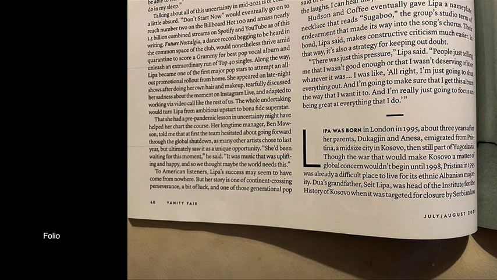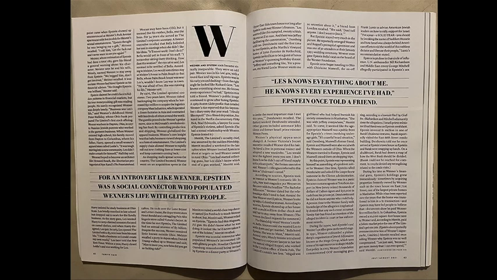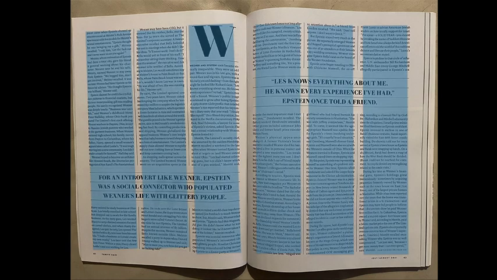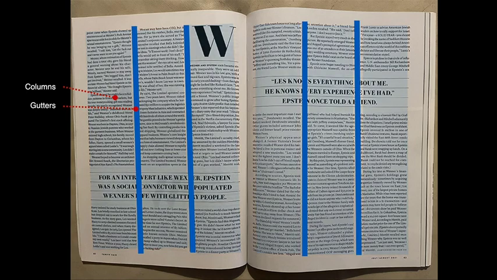So the folio, again, could include the name of the publication, it would include the page number, and it might very well include the date. Top or bottom of the page, that's a folio. This one design is a double page spread, and it is designed in columns, which provides structure. The space that goes between those columns of text is called a gutter. So those are the gutters.